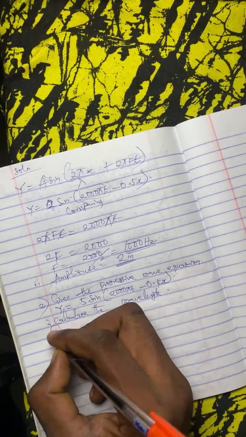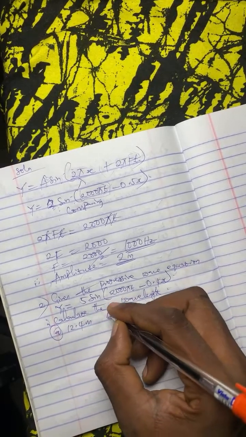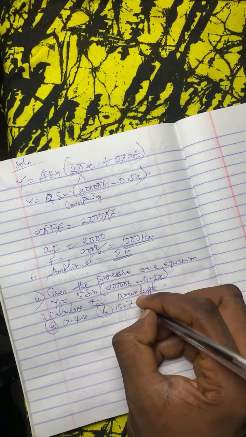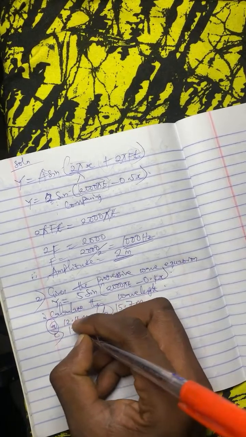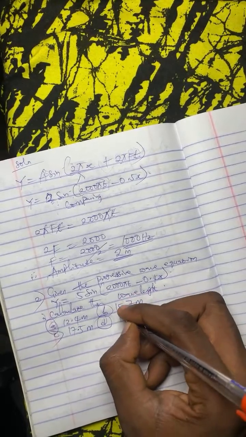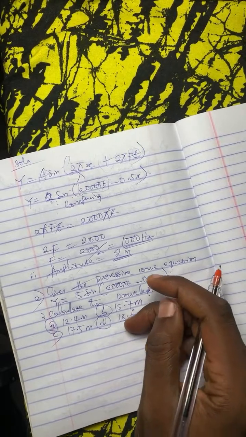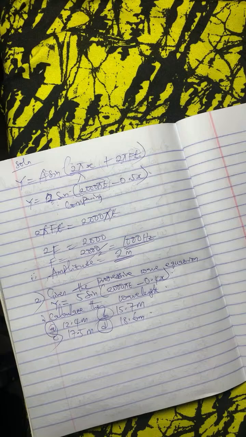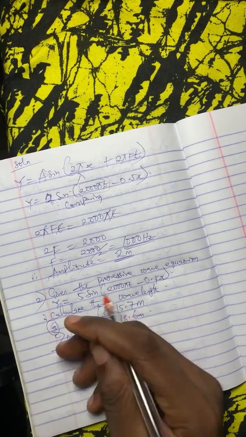Now, in this option, they gave A, 12.4 meters, B, 15.7 meters, C, 17.5 meters, D, 18.6 meters. So let's solve. They're asking us to calculate for wavelength. Remember, wavelength is lambda. Solution.